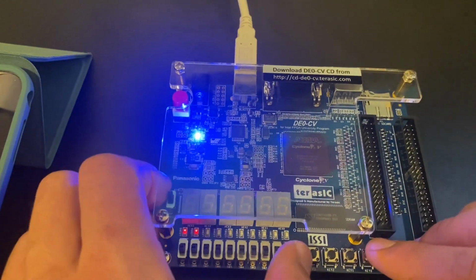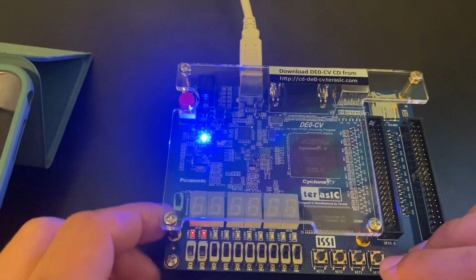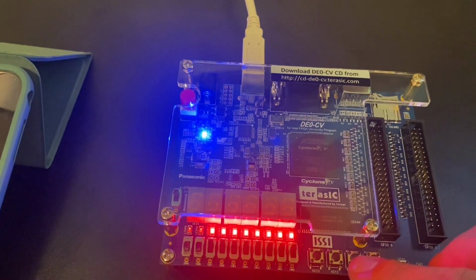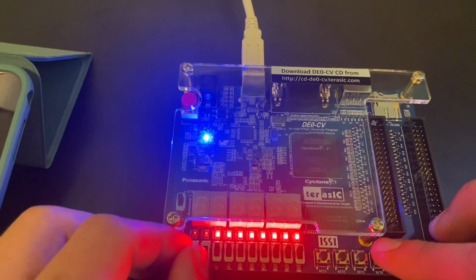So the first thing I'm going to do is switch all 8 input bits to 1, and then S1 and S0 are both set to 0, and then I'm going to load them on. So now all my LEDs are lit up because all the bits are on.